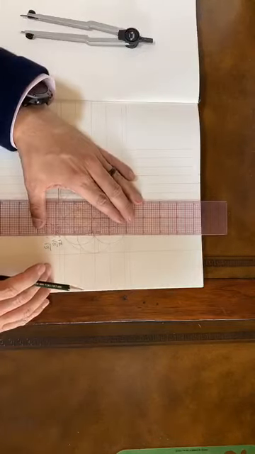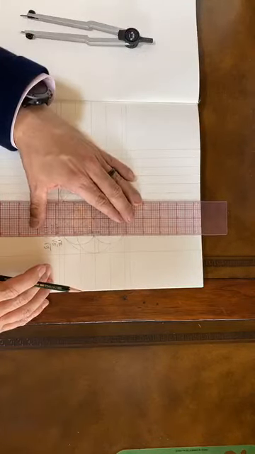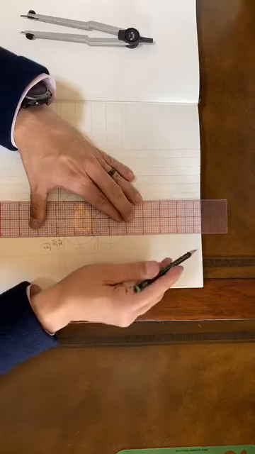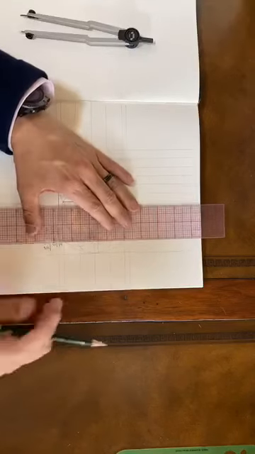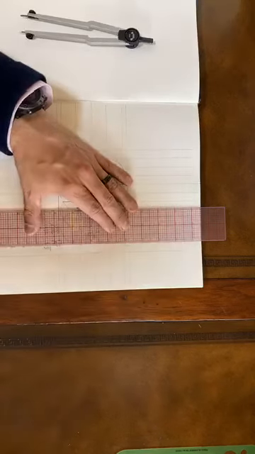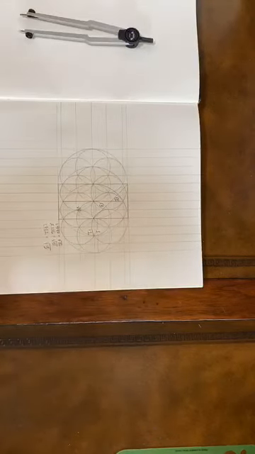So now every one of these lines that I'm drawing and their intersections will give us a perfect position for another fundamental mathematical constant. Isn't that amazing?